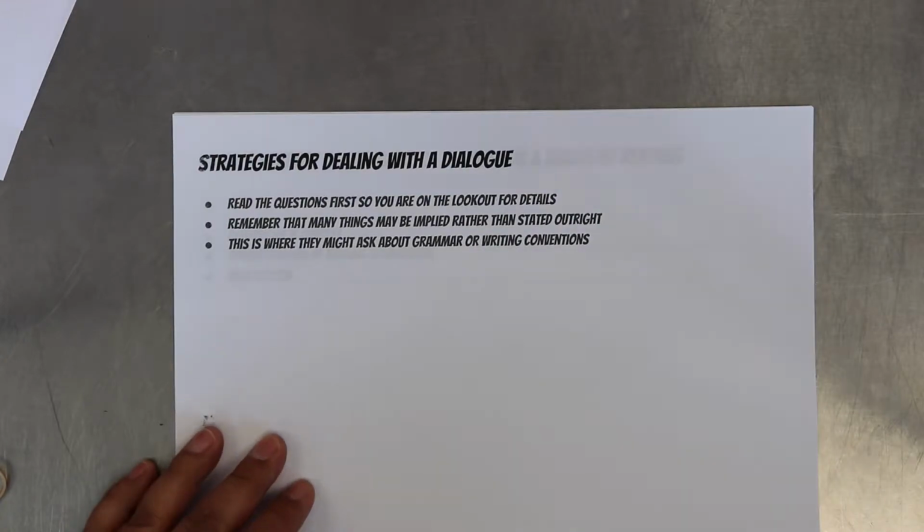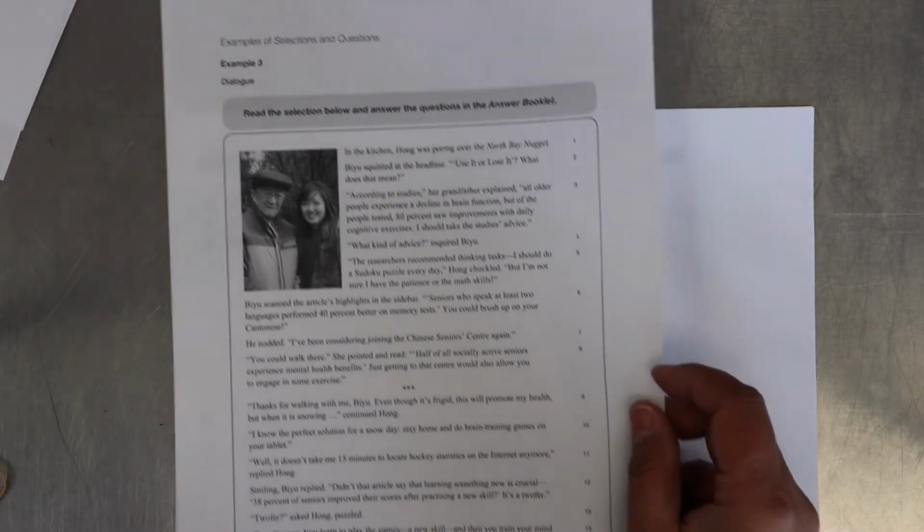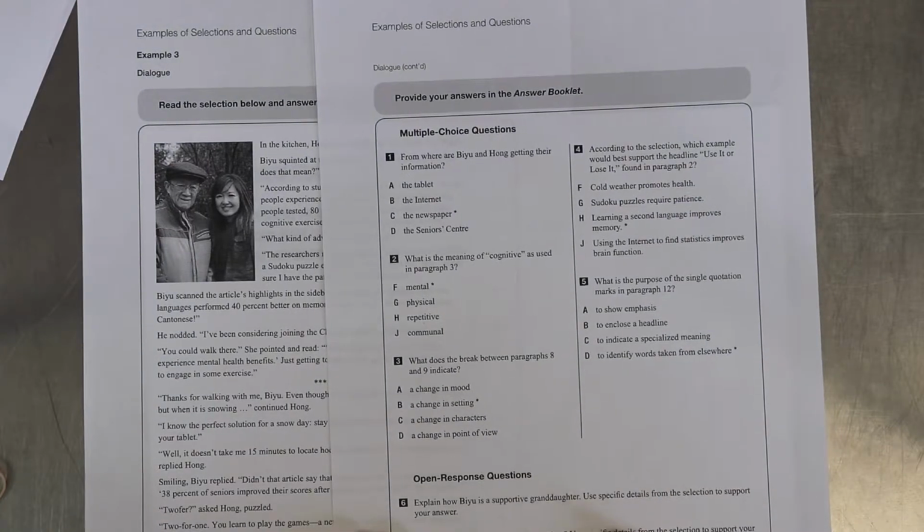So what I've got here is the reading selection, and here are the questions related to it. Now, what you're looking at, what your question booklet will look like, I will show you once we write up the answer, how it might look slightly different in the answer booklet. So you don't need to know this right now, but there's a question booklet and an answer booklet, and all your answers go in the answer booklet.